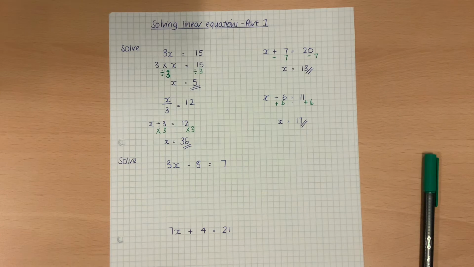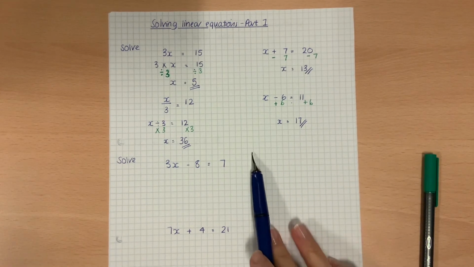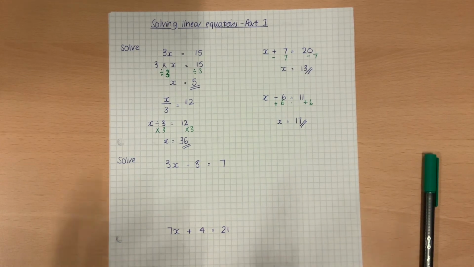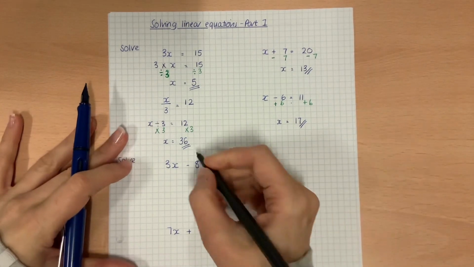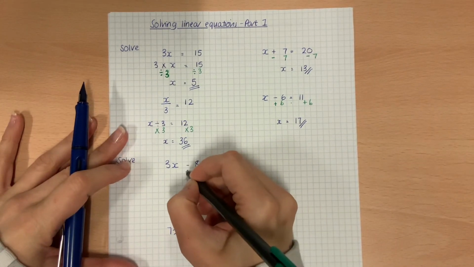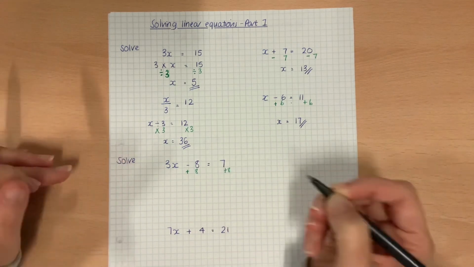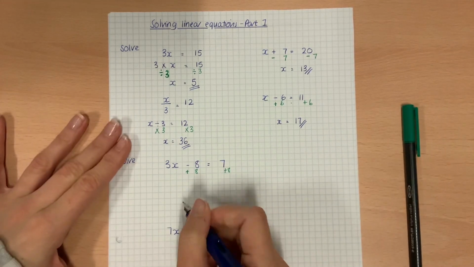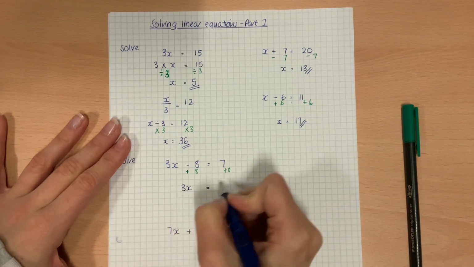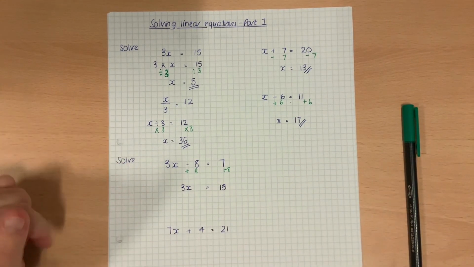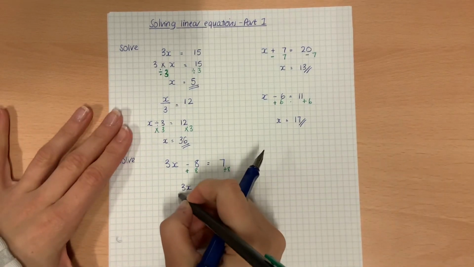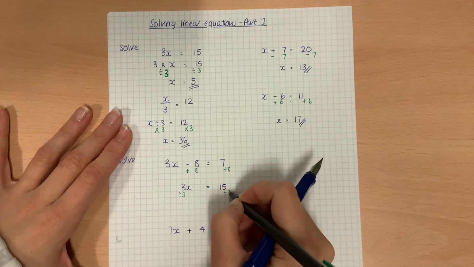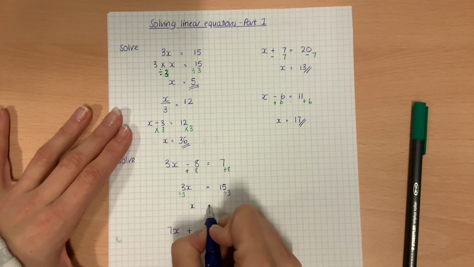Now, if you imagine those scales from last time, we got rid of the 1s first. So that's what we do on this. We get rid of the 8 part first. So we're going to add 8 to each side. So what I've got here is 3x equals 15, okay? And then I know that this means 3 times x, so now I would divide by 3. So my answer is x equals 5.